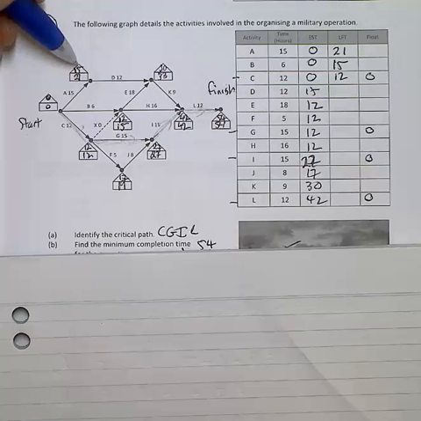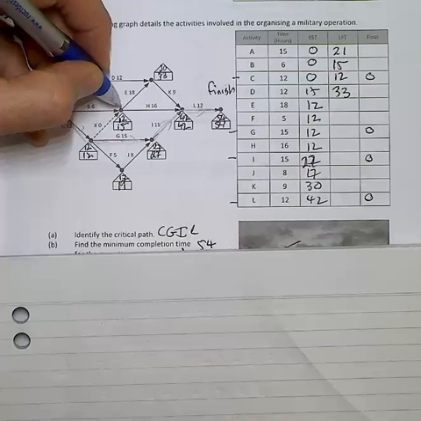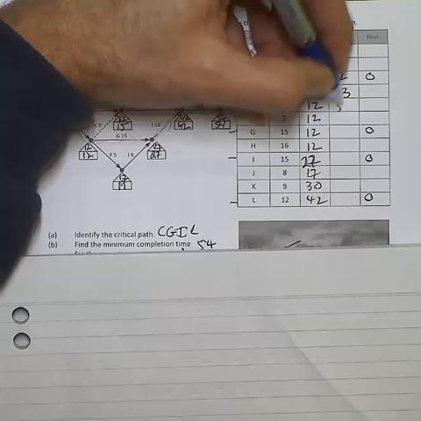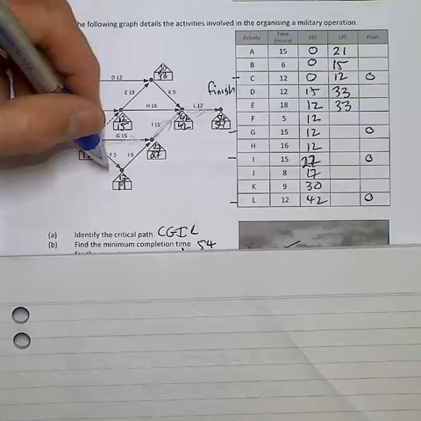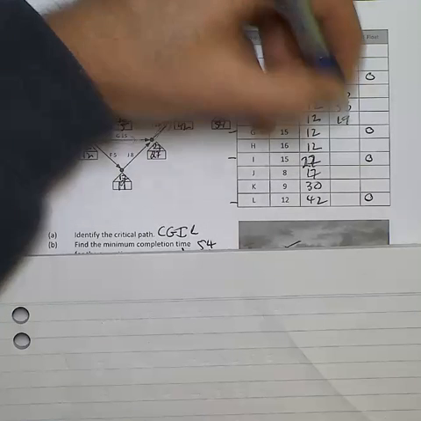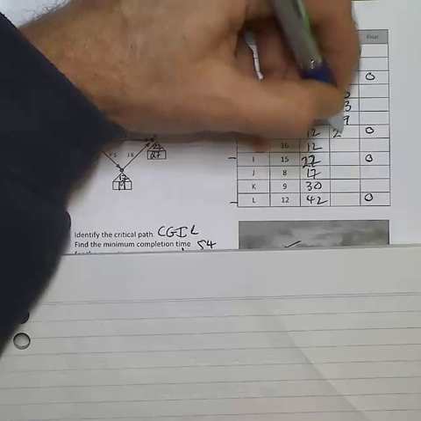For example, D. D can finish as late as 33. E can finish as late as 33 as well. F can finish as late as 19. G is on the critical path. That's got no lateness there.